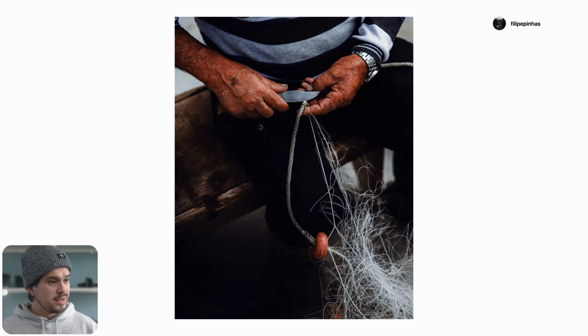For example, in this image of this fisher, you can see his hands are very vibrant, very saturated and very orange. This is an indication for me that he's playing around with camera calibration to accentuate these colors and this part of the gamma.